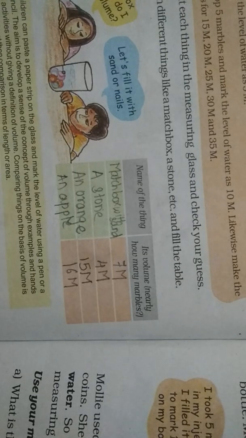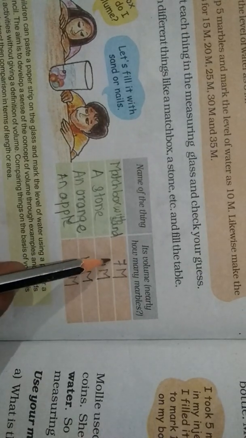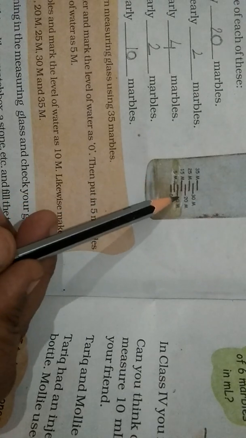Now children, we have made a measuring glass with markings at 0m, 5m, 10m, 15m. Then how did I guess that it is 7m? Children, it was a little more than 5m. So I guessed that it would be 7m. It is not closer to 10. It was nearer to 5. So I guessed that the matchbox with sand is 7m.